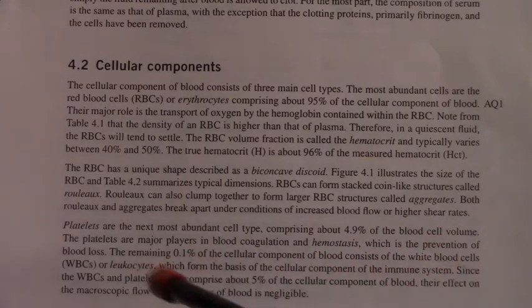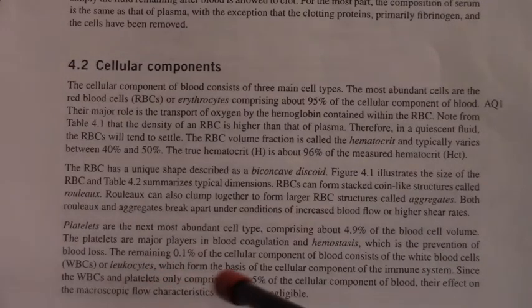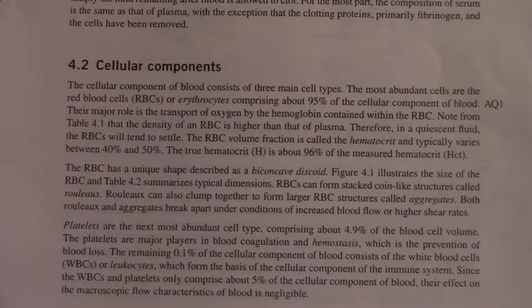And since the WBCs and platelets only comprise about 5% of the blood cell volume, we can pretty much ignore their effect and just treat blood as a soupy mixture with red blood cells in it. That's the predominant cell type.